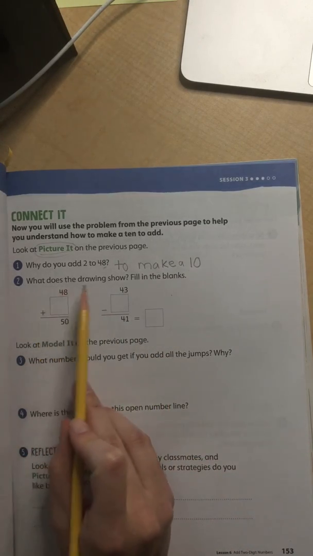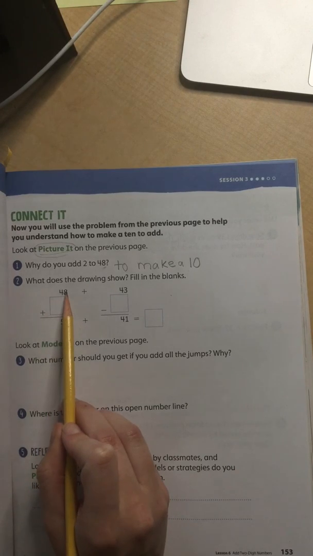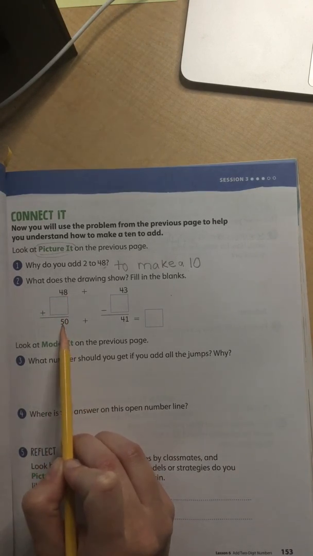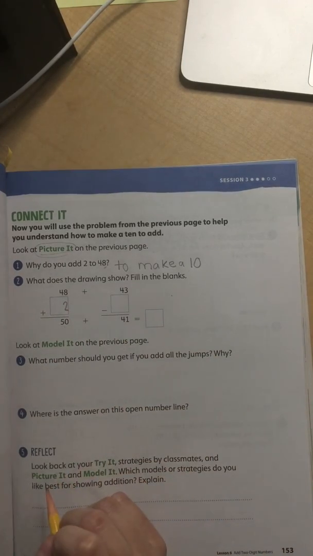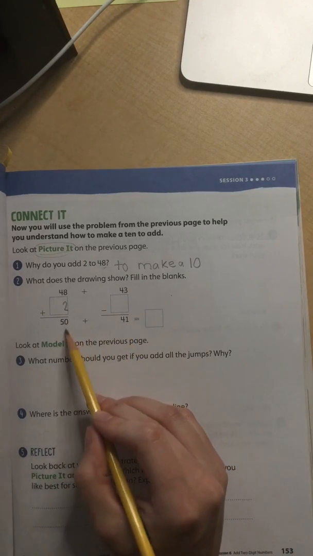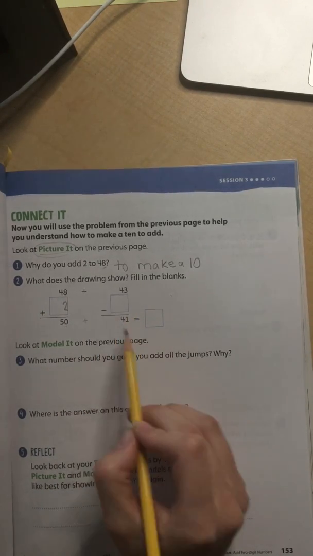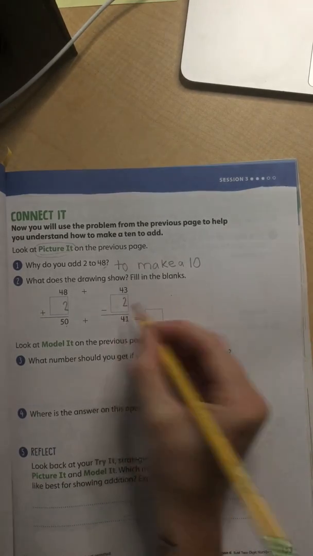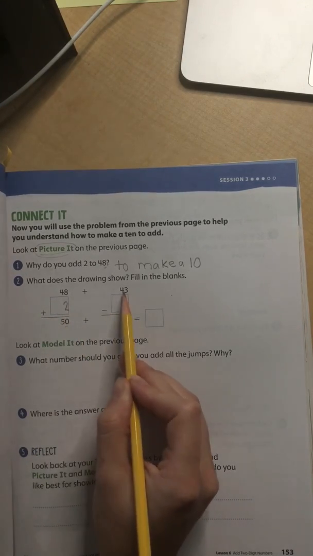So it says, what does this drawing show? Fill in the blanks. So how many did we have to add to 48 to get 50? We added 2. And then if we added 2 here, we would have 50. How many do we need to take away to get 41? We would take away 2, because if we're adding 2 to this one, that means we're taking 2 away.